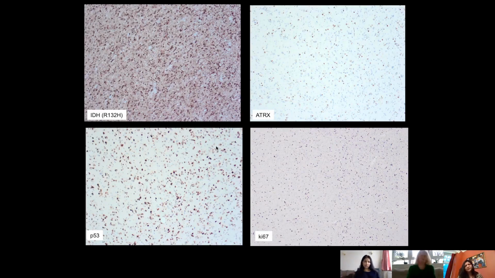So here the immunohistochemistry shows again positive immunoreactivity for IDH1, indicating mutation. It also shows loss of ATRX. If we look here on the right side, we see that reactive cells of normal CNS parenchyma, endothelial cells, inflammatory cells are positive, but the neoplastic cells in between are negative, indicating mutation.